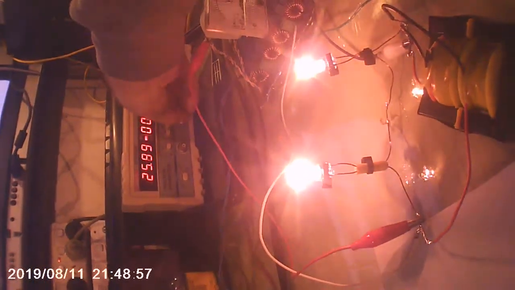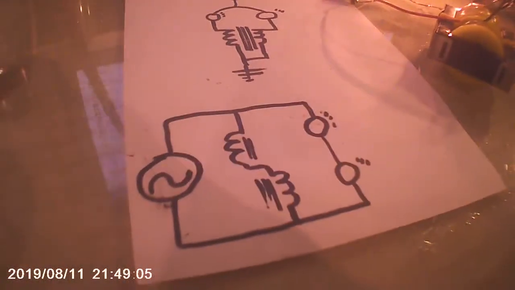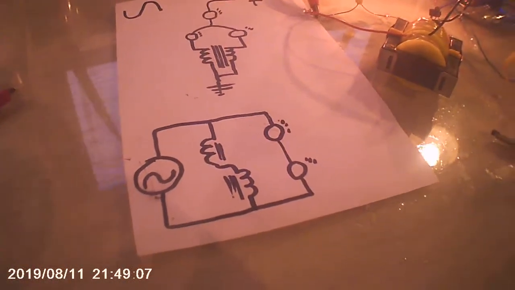So there's a nice peak there, and yeah, there you go, look at that. 2 globes for the price of 1. It's a good start. So, see where we take this next.